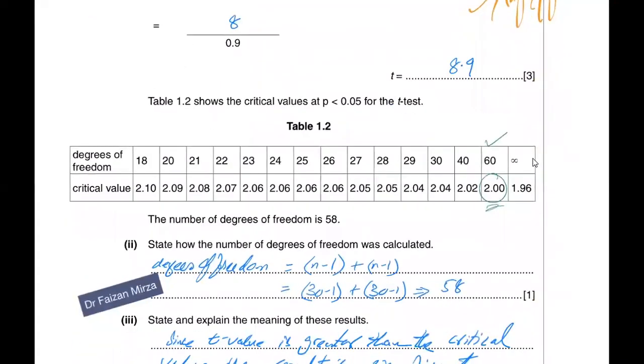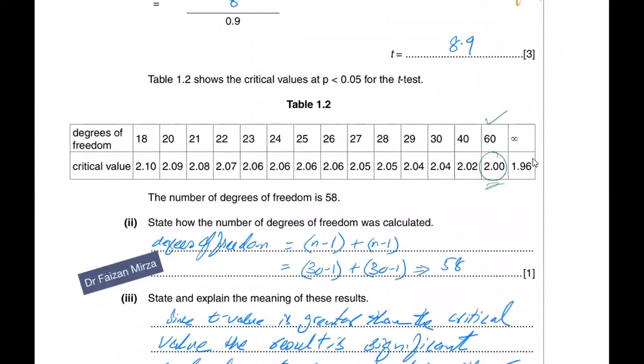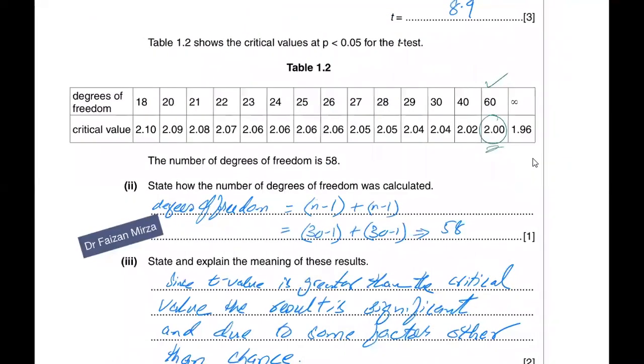Table 1.2 shows the critical value at p less than 0.05 for this test. Degree of freedom, I have already shown to you that we'll be calculating at 58. Now, since 58 is not provided to you, you are given 40 or 60, so we'll prefer 60. At 60, the critical value is provided as 2.0.